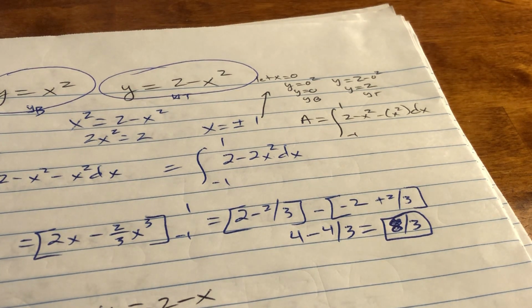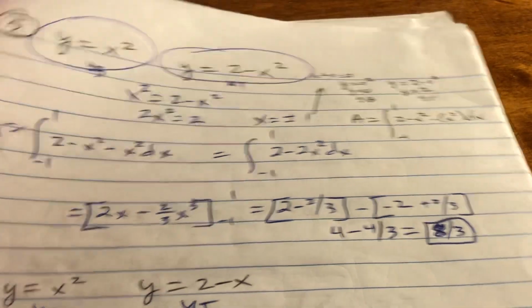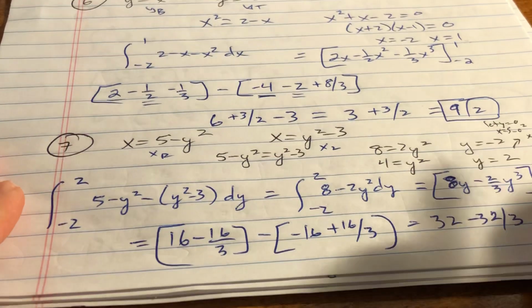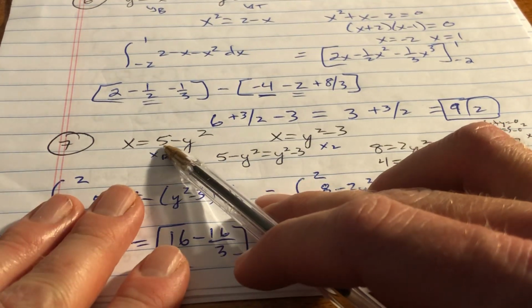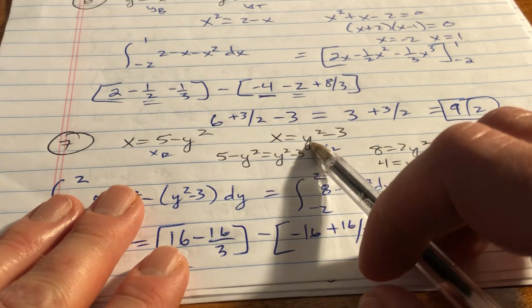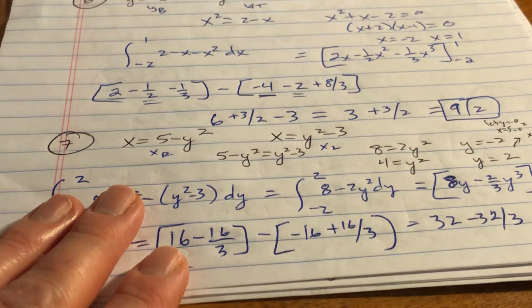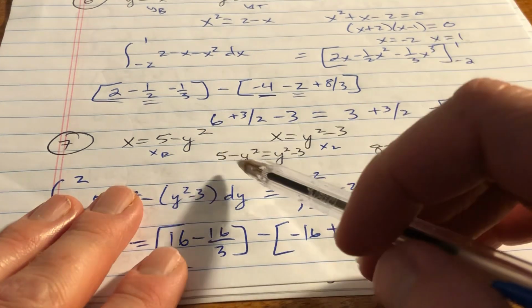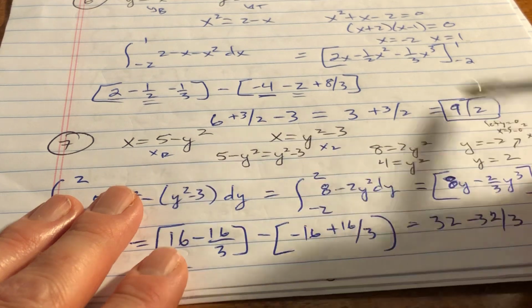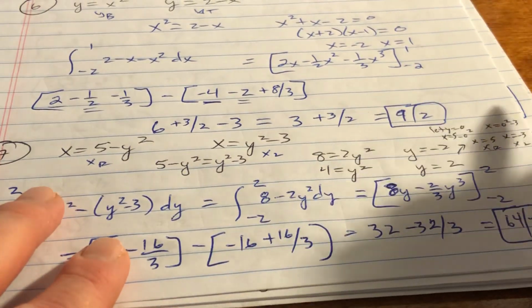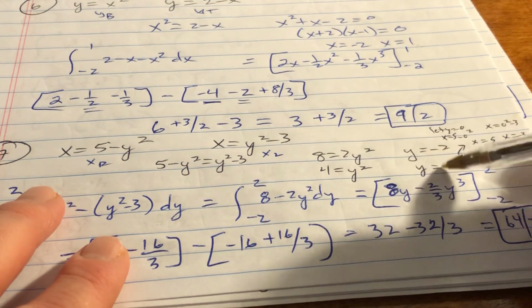All right, what we're going to do here is go down to what I'm going to call number 7. You can call it example 6 if you want, but I want to look at this one right here. x is 5 minus y squared, and x is y squared minus 3. So set those two equal to each other. I'm going to add y squared to both sides, add 8 to both sides, and take the square root of both sides. We're going to get y is -2, y is positive 2.